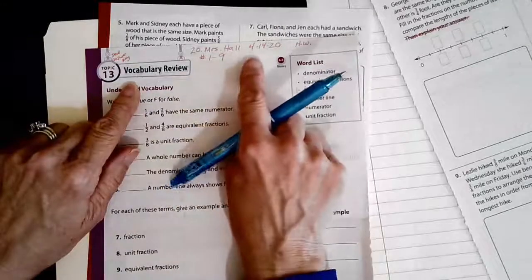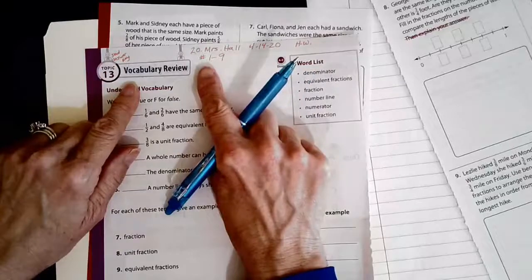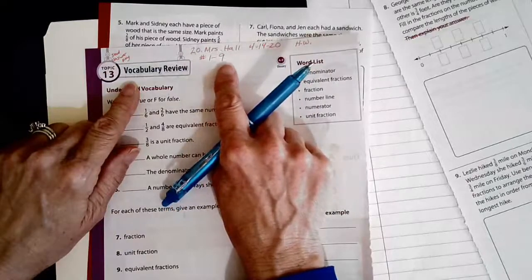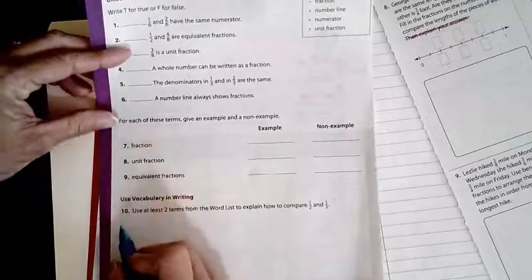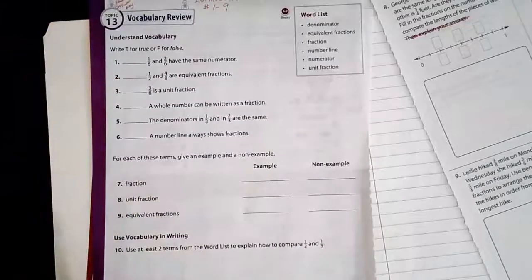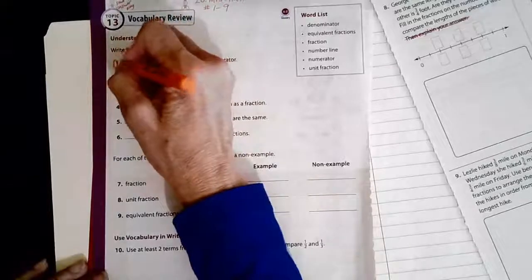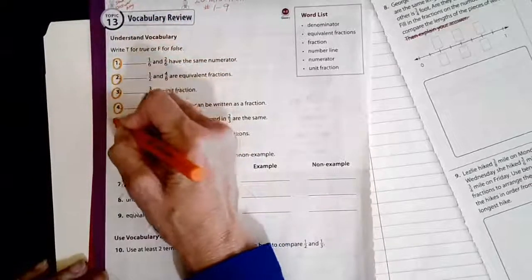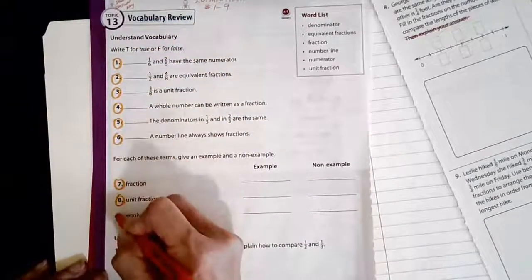So tonight's homework is to do numbers 1 through 9. Notice you do not have to do number 10. You can if you want, but the numbers that you're going to do are 1, 2, 3, 4, 5, 6, 7, 8, and 9.